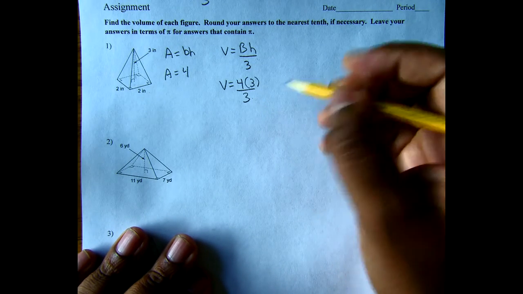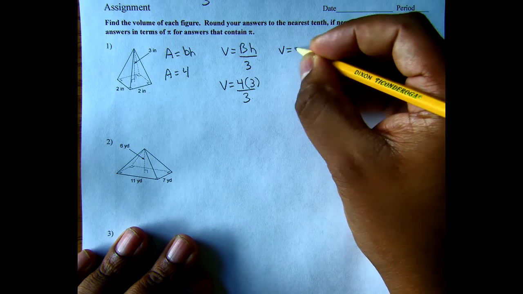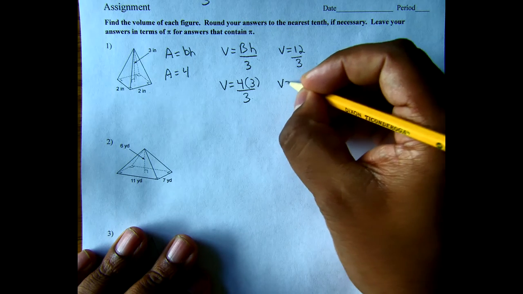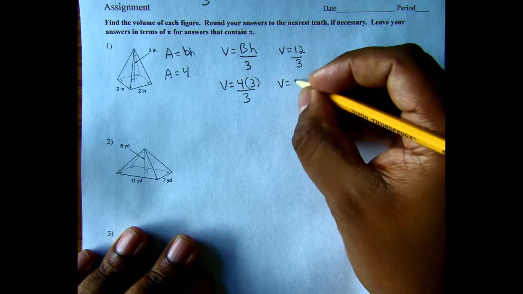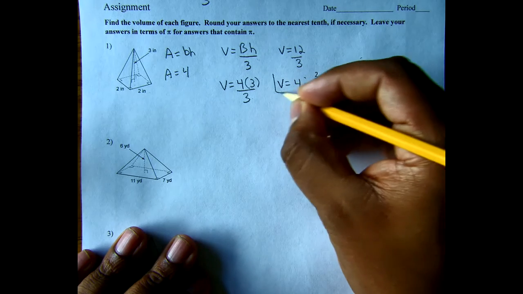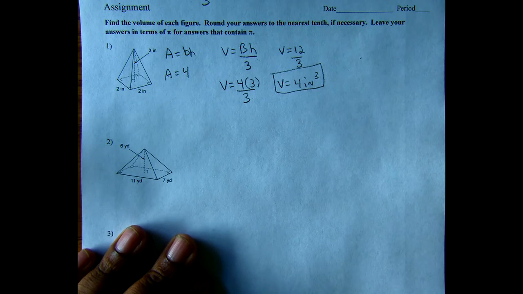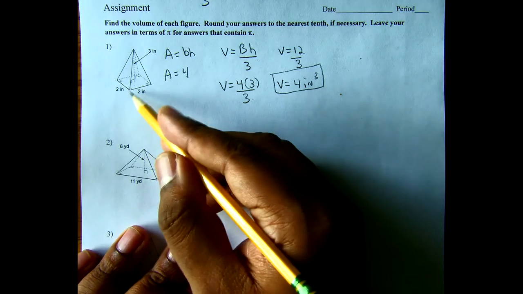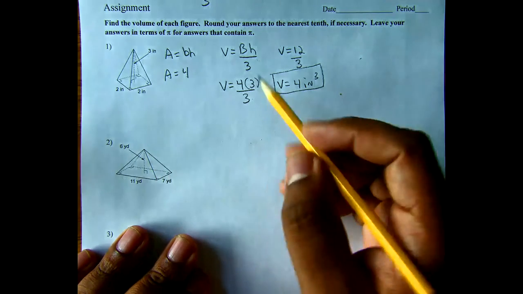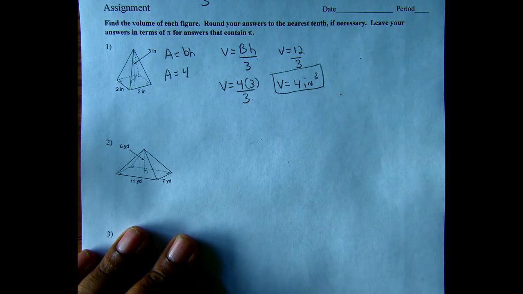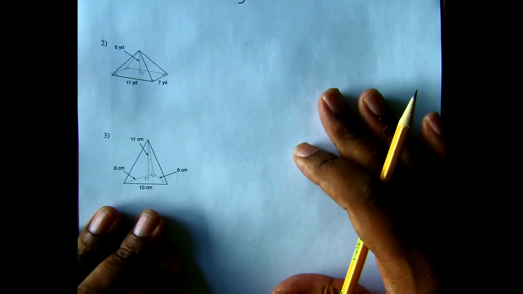Now I just do these calculations, and that's going to get my volume equal to 12 divided by 3, which is 4. So my volume is going to be 4 inches cubed. Okay. So it's just depending on what type of shape you have is where you start off with. You find the area of that, then multiply that times your height, and divide it by 3 if it's a pyramid or a cone. All right, let's take a look at another example.